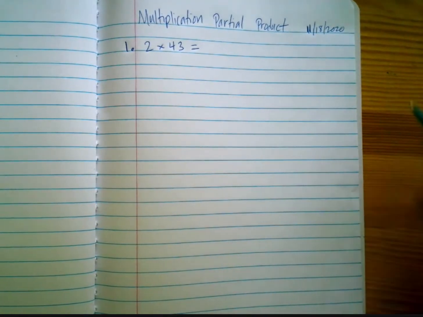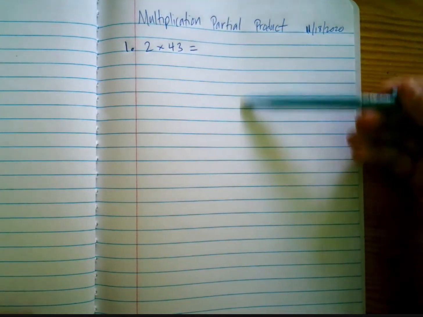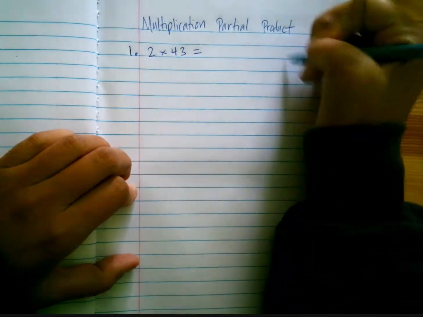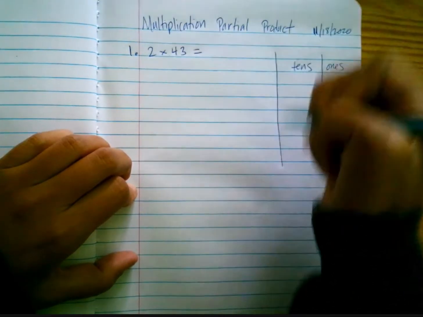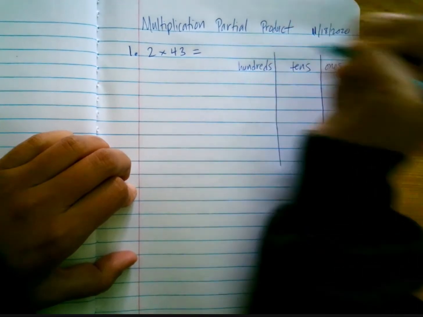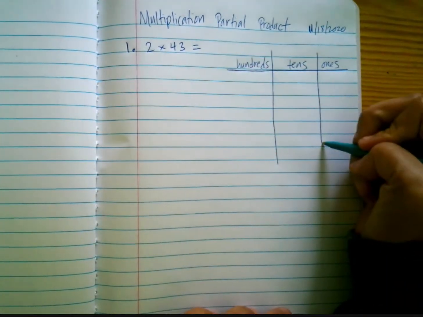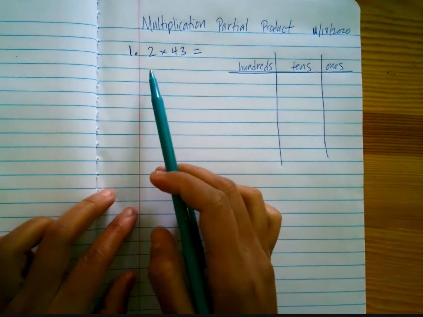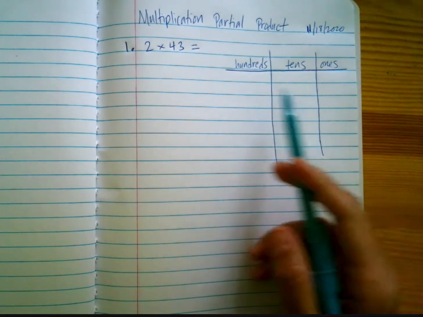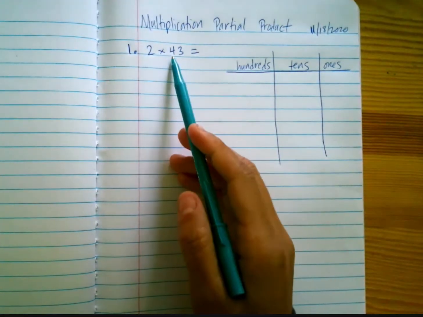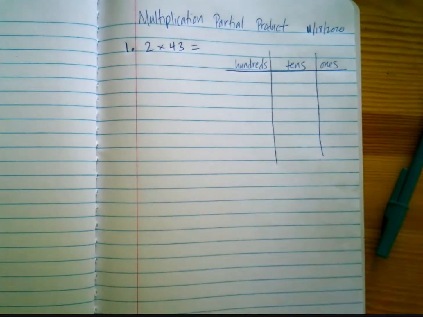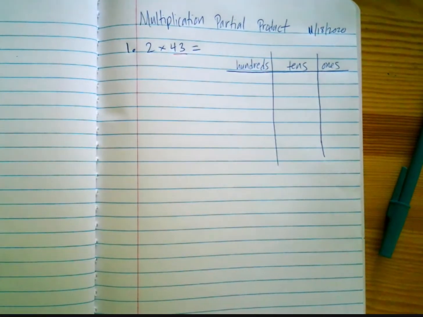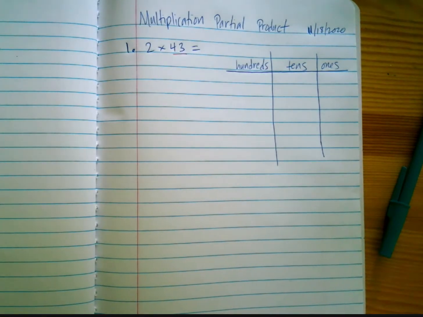So with partial product, it is always recommended that you start with your picture. Ones, tens, hundreds. Right now we're not getting too far, so just sticking with ones, tens, and hundreds for now. Later on, you are going to have to add thousands and 10,000s and so on. But just for now, let's stick with these. So 2 times 43. The first step, show me 43 on your place value chart. So go ahead and draw in that 43.